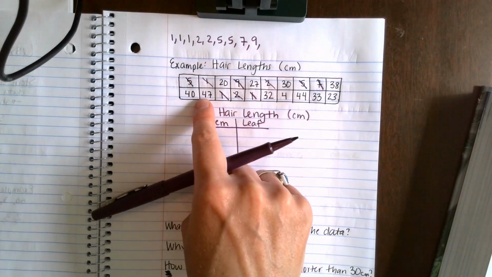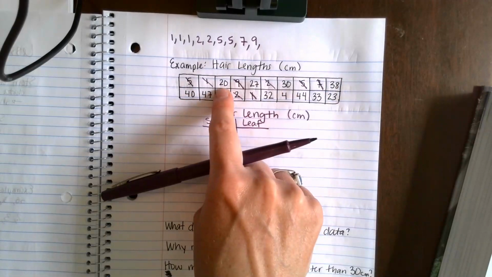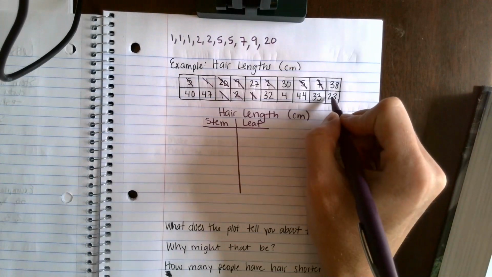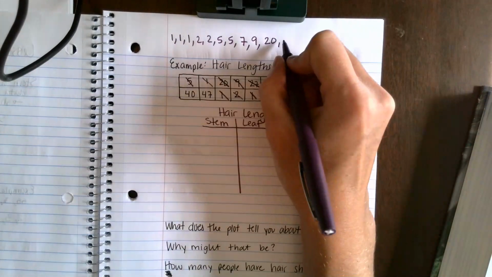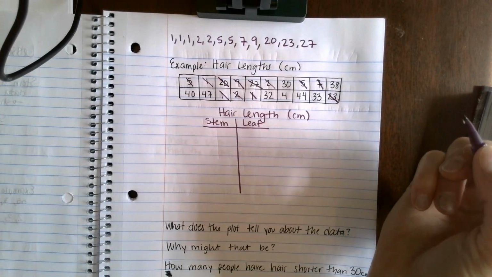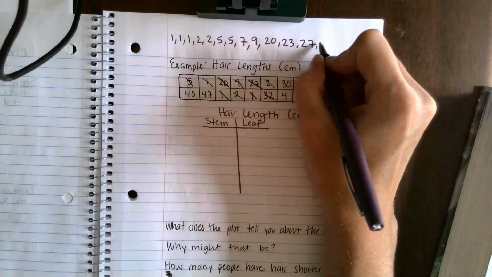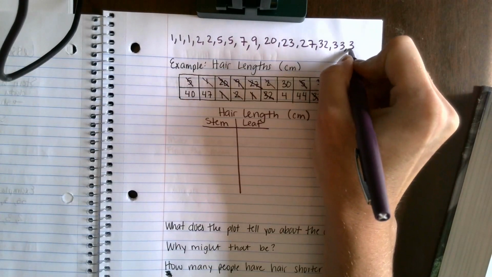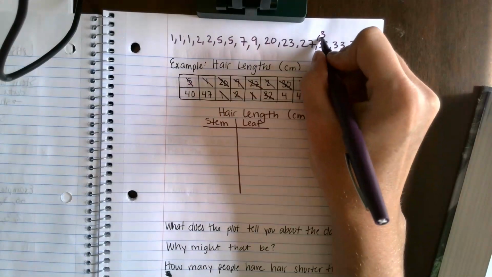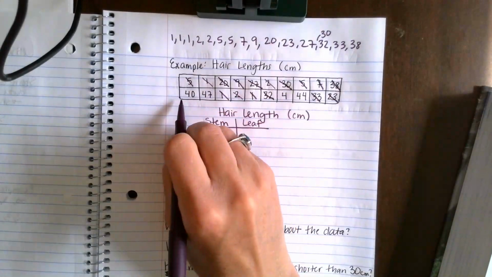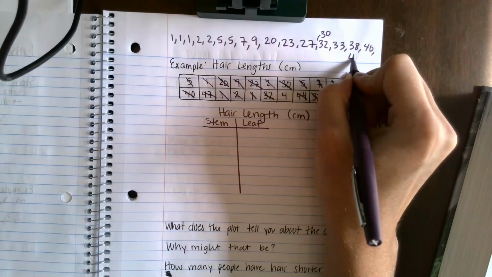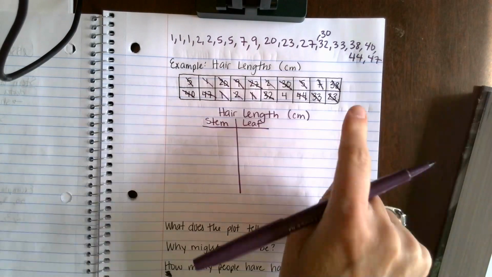I don't have any with the 1 in the tens place. So now looking for a 2, I have 20, 23, 27. Nothing else. Now I have 32 and 33, 38. Oops, I forgot 30. So I'm going to put 30 right there. 40, 44, and 47. Now I can make sure they're all crossed out.